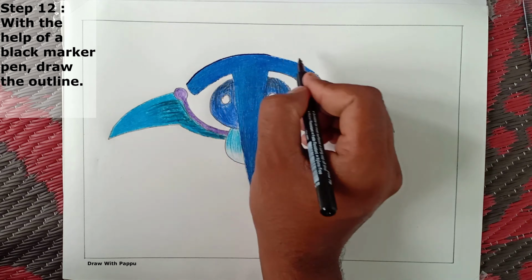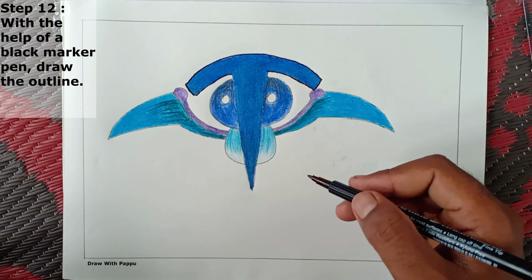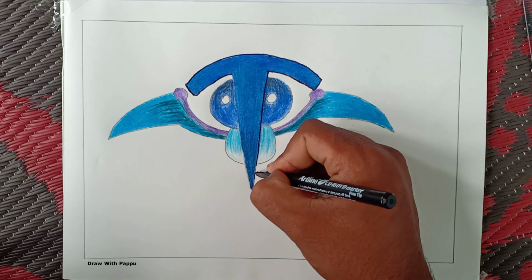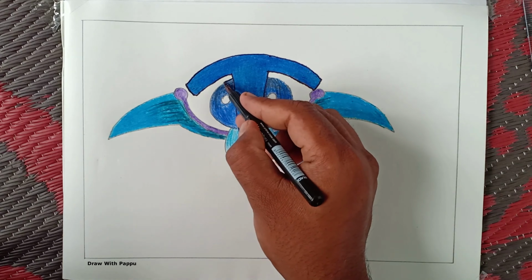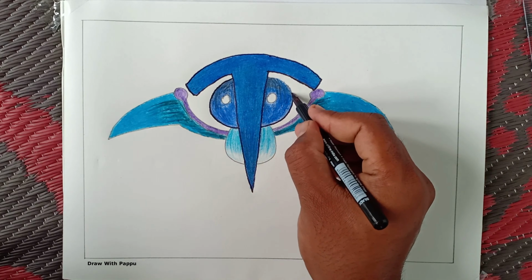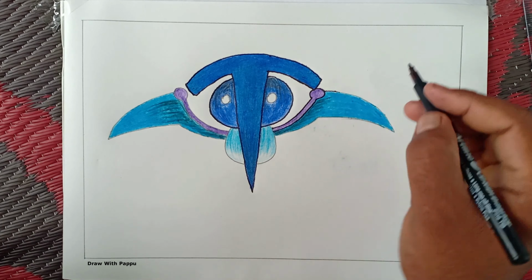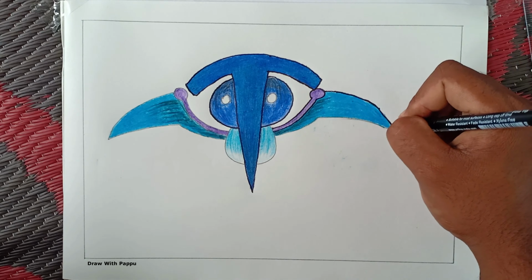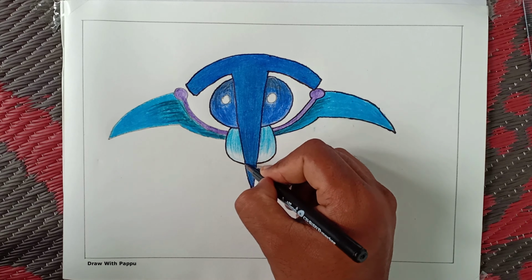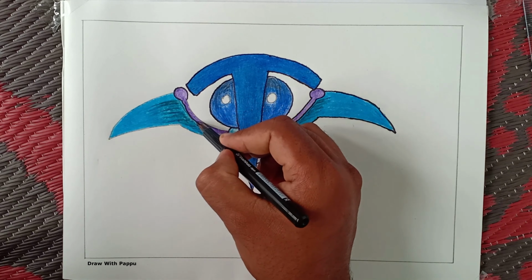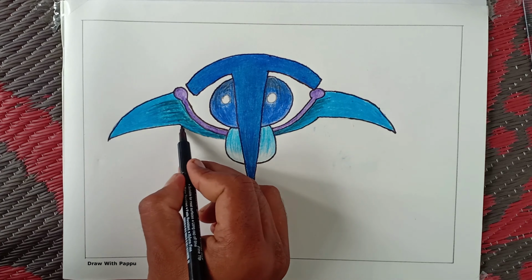Step 12. With the help of a black marker pen, draw the outline. This time we will highlight the outline. Do it with a black marker pen or a black pencil. Then I will draw the pupil of the eye with the help of a marker pen. Do not use marker pens on the eyelids.